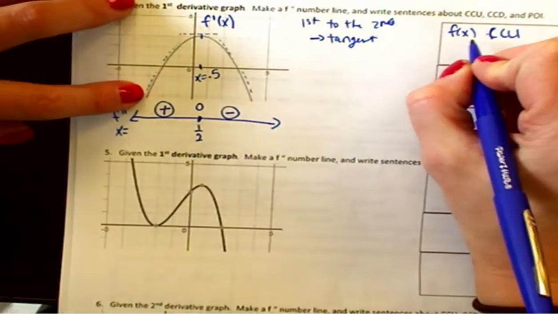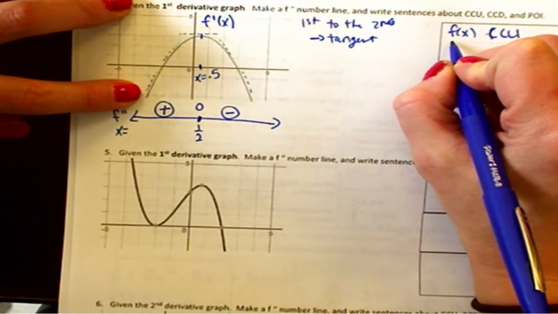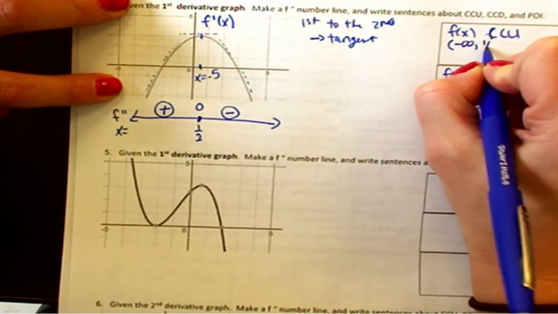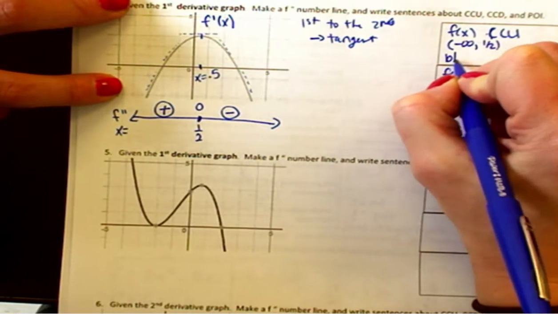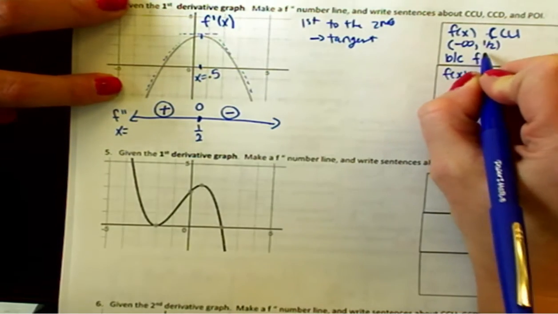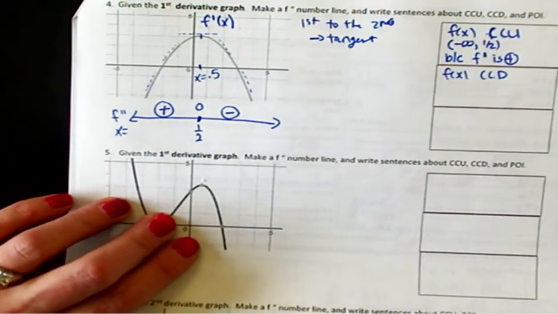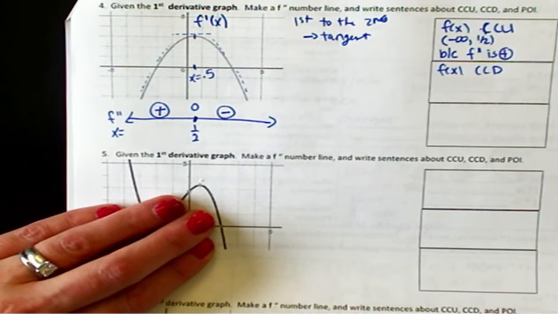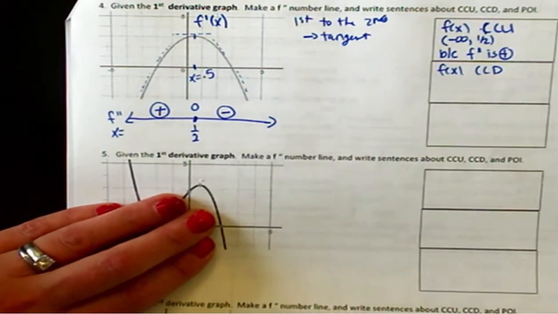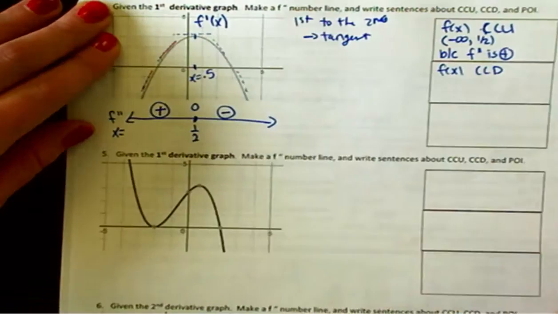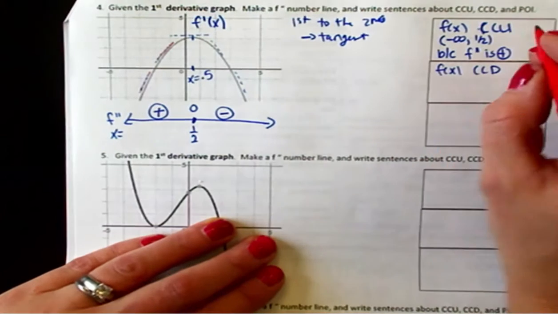So it's concave up from negative infinity to positive 1/2 because double prime is positive. I really want to say one other sentence there. What can you say about f prime?